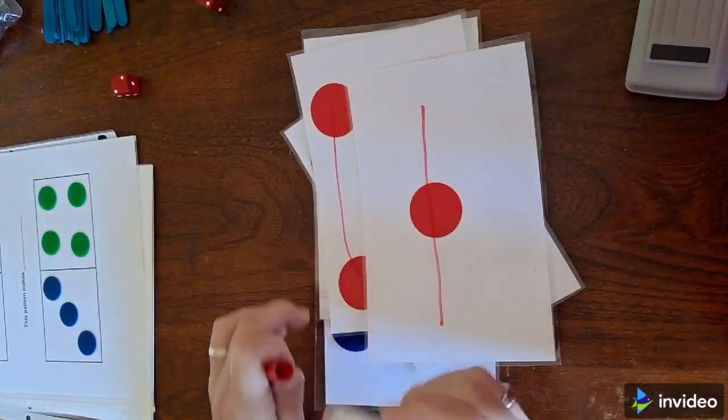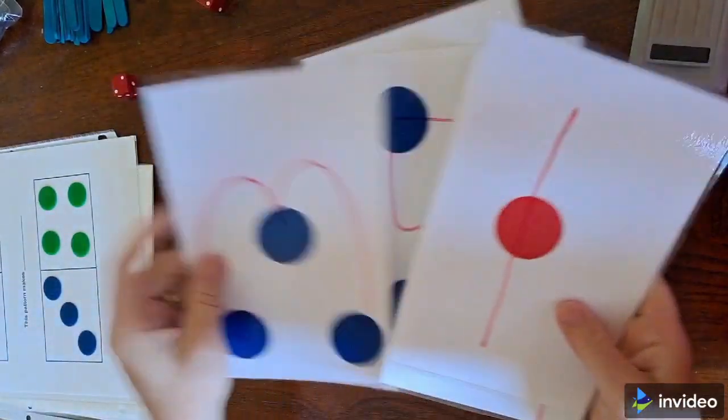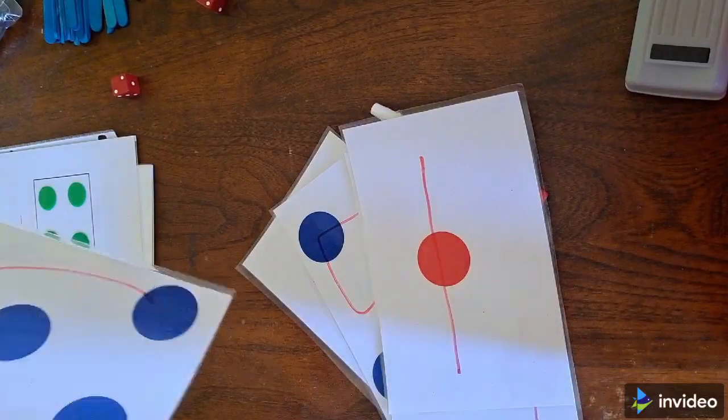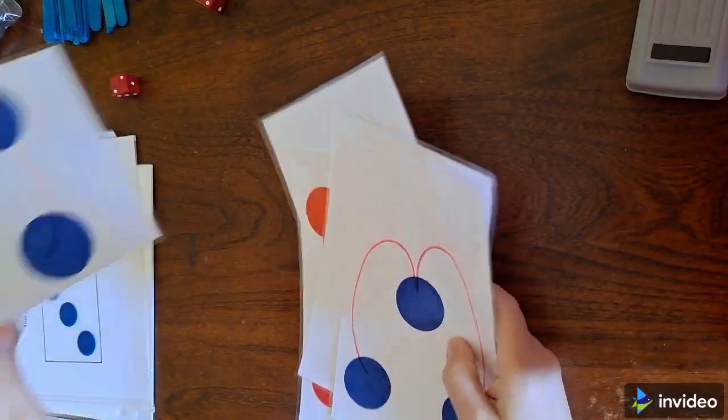So you can hold these up, have students hold up the same number of fingers. Who can hold up the same number of fingers? You could say, okay, what's this? And they have to say 3 and hold up 3 fingers. And they can also practice drawing on top of it.